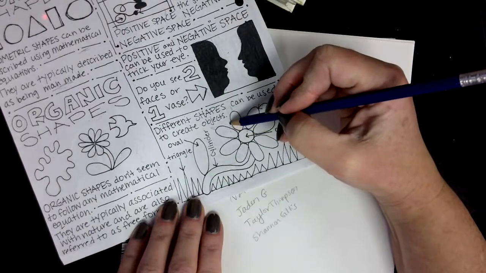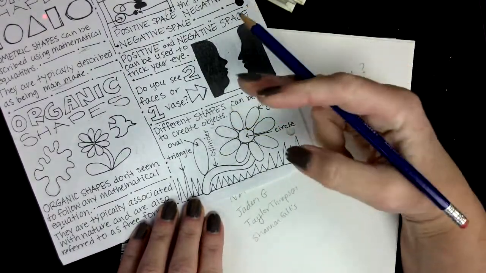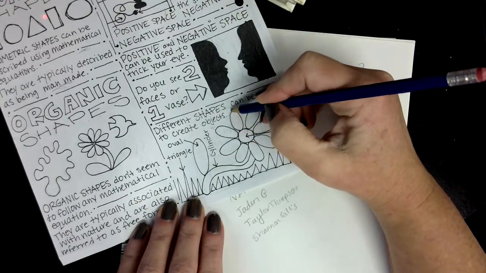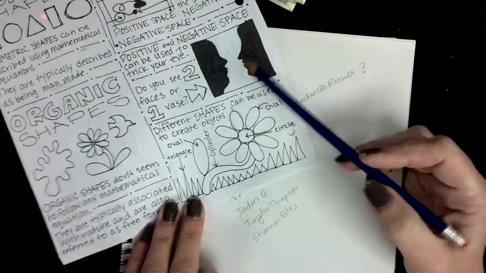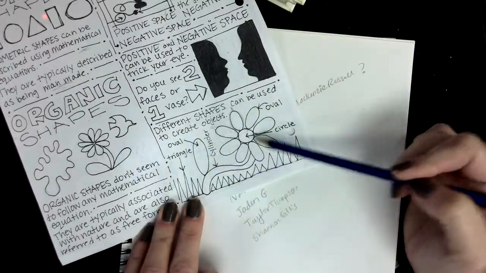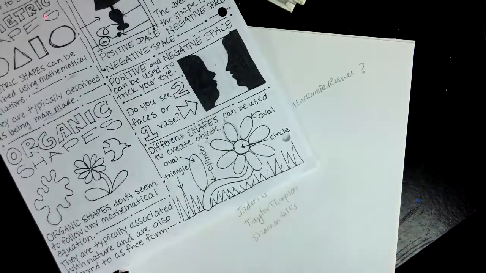After that, you can go in and maybe add the details. So it may not be a perfect oval, but the basic shape of it that you see is an oval. It may be more pointed at the end, so you add the points. But learning to see these shapes in things that we see every day is important when we're trying to draw.